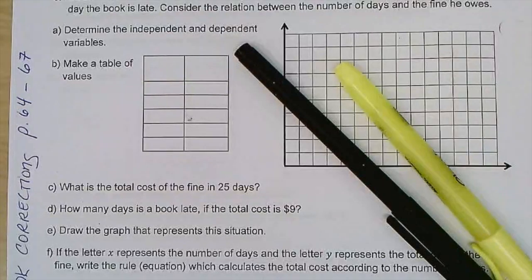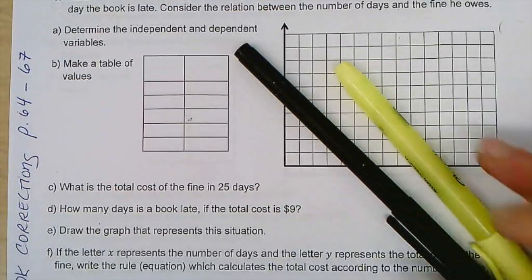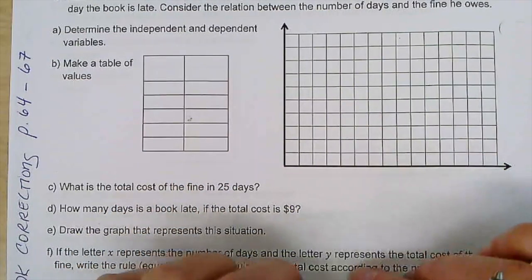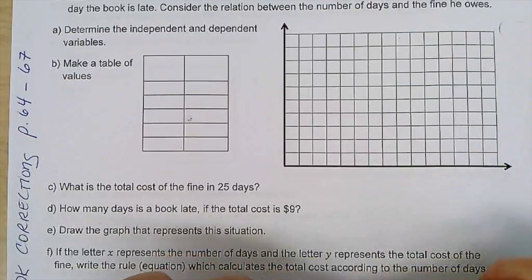Correct these questions. So we're in chapter 3. We're going to do the workbook corrections, page 64 to 67. I'm going to start with number 6. So we're going to read it together. Everybody's with me in their workbooks, and they've got it in front of them and they're reading.